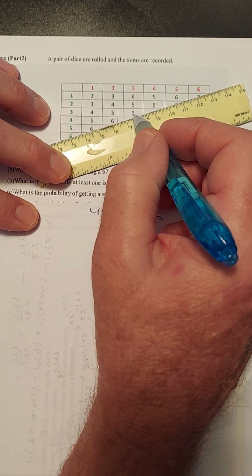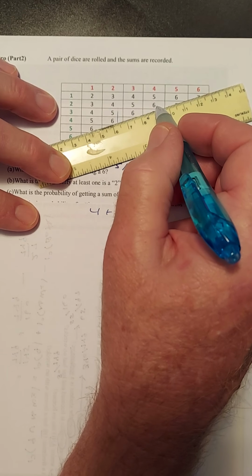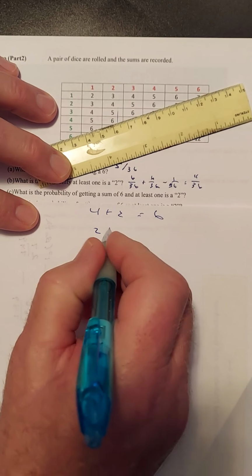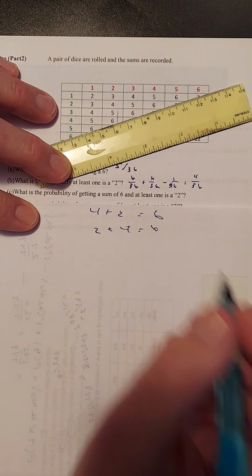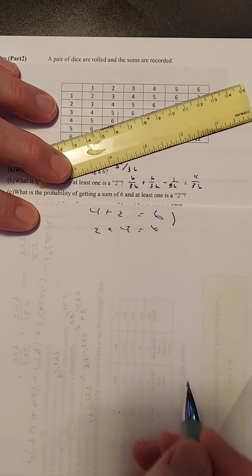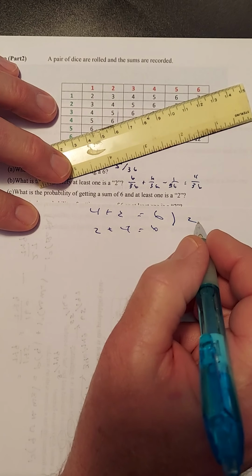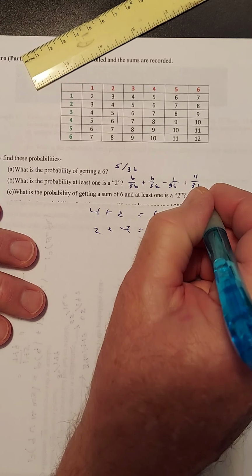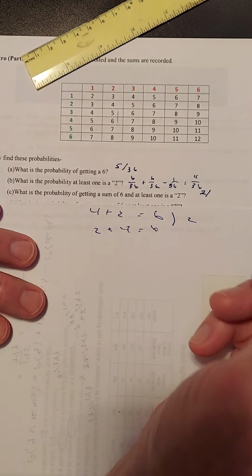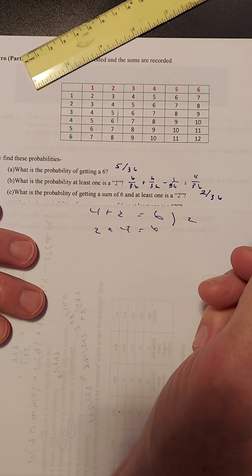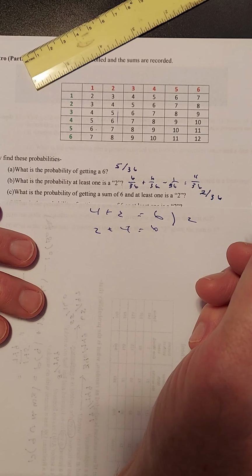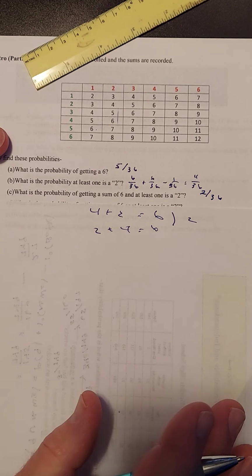This is 3 plus 3, no. This is 2 plus 4. 2 plus 4 gives you 6. And the last one's 1 and 5. So how many do I have there? 2. 2 out of what? 36. It's not conditional probability. And I know I could write that as 1 over 18. I'm just going to leave it as 2 over 36 for right now.